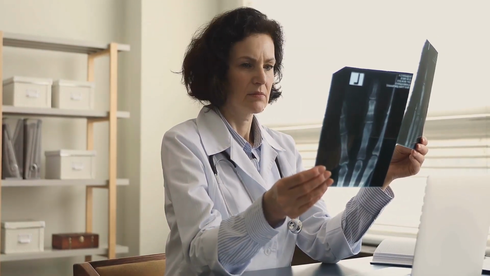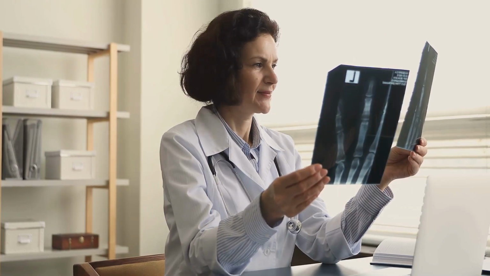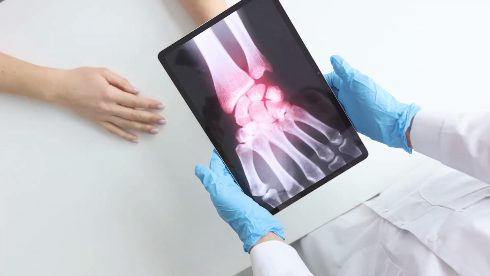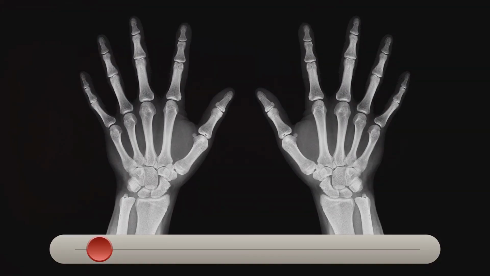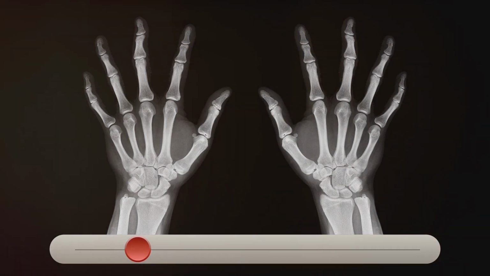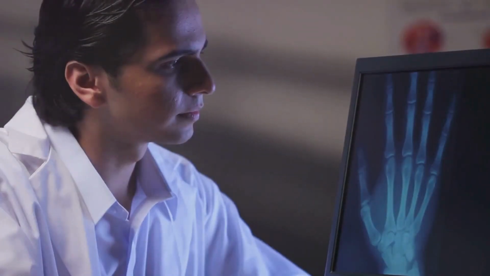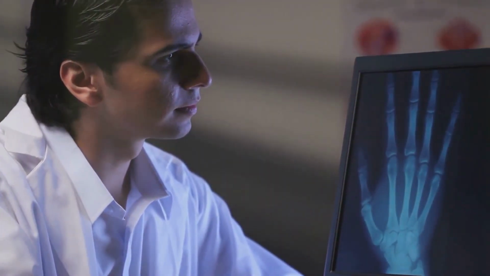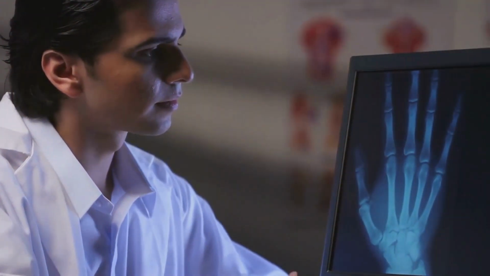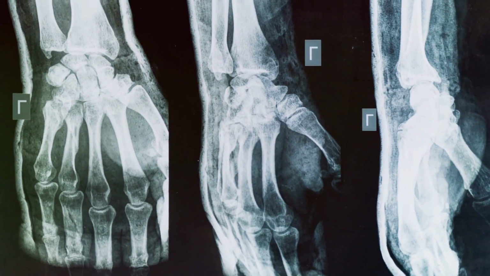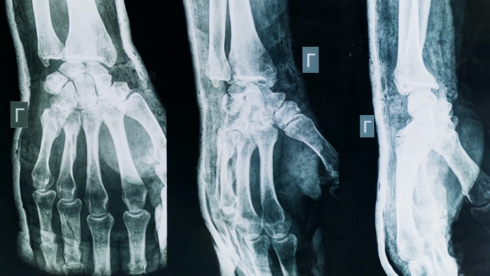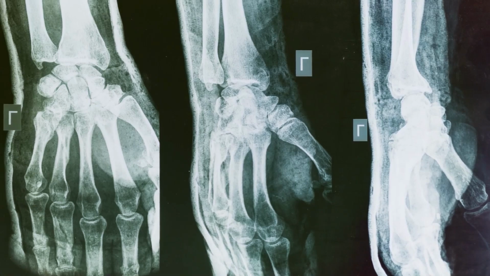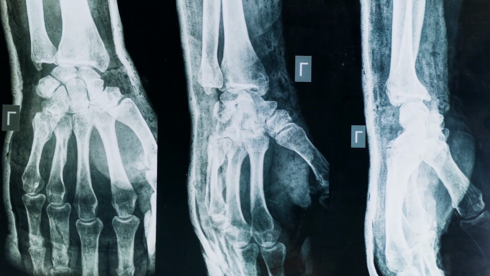Getting a good X-ray is like taking a good photograph. You need the right positioning. For a standard wrist X-ray, we usually take 3 views. Postero-anterior, PA, view. The patient places their hand palm down on the X-ray plate. Lateral view. The patient keeps their hand palm down but rotates it sideways so their thumb is pointing up.